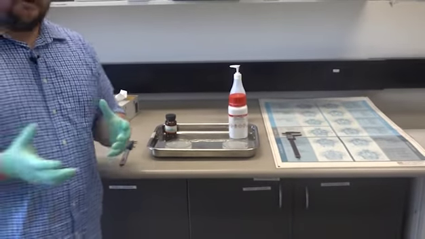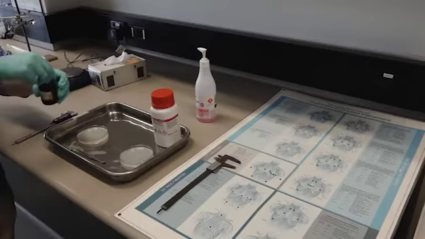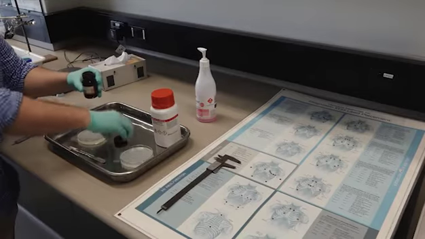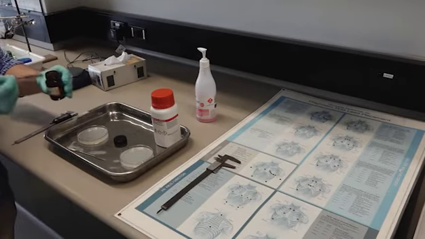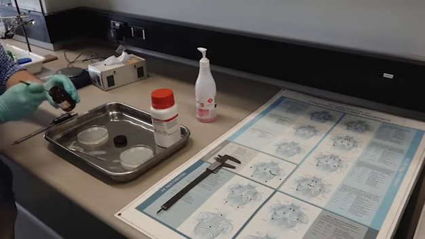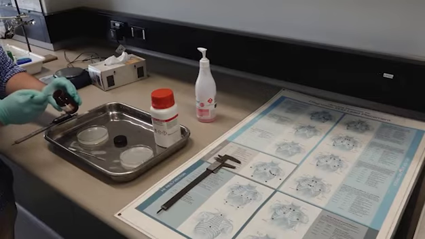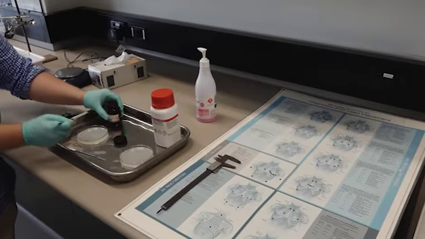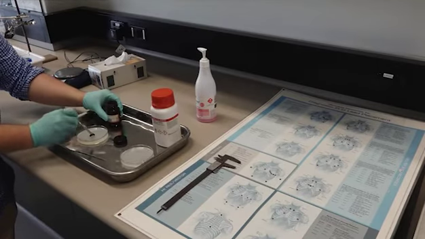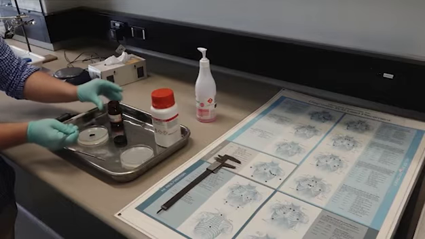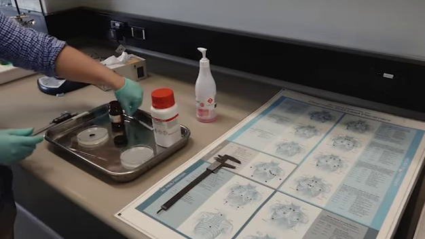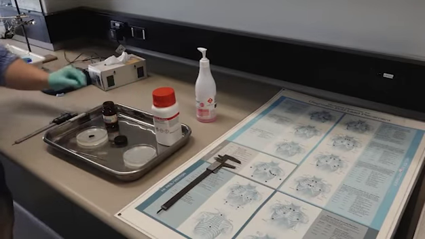So what we will do is take a small amount of methylene blue on a spatula and add it to the center of a petri dish with agar. We'll do the same with potassium permanganate as well.